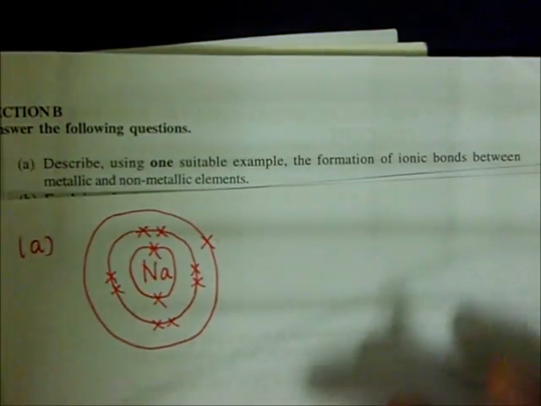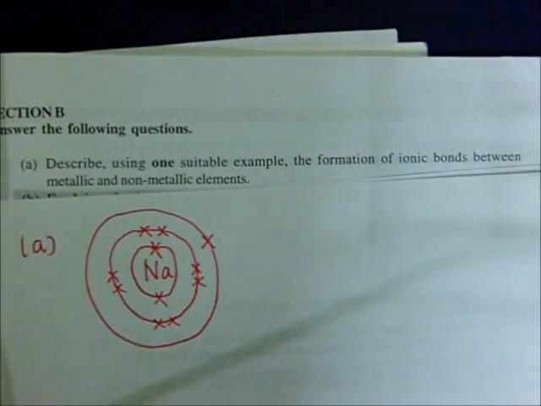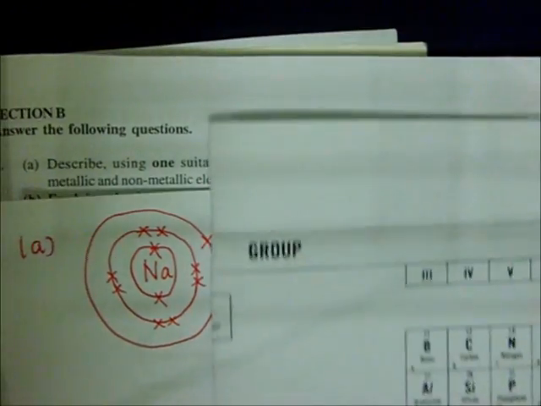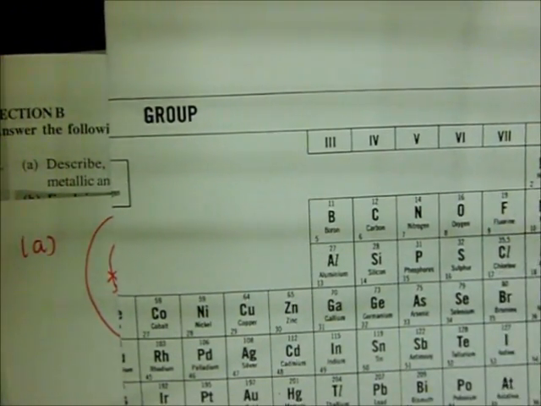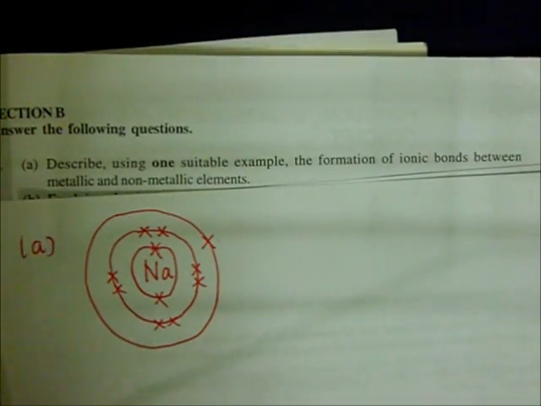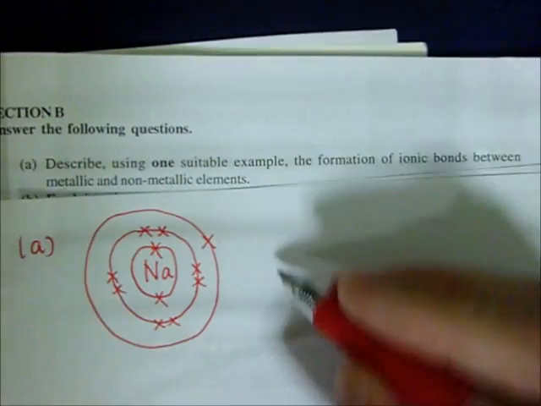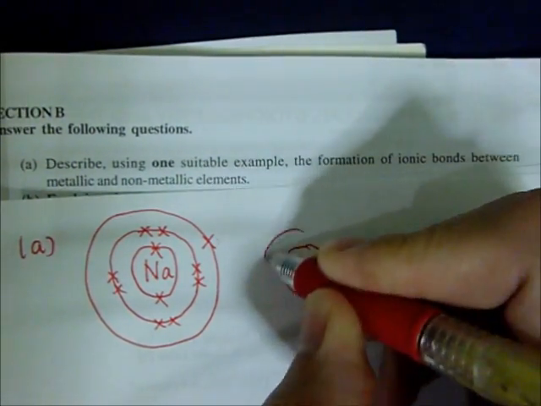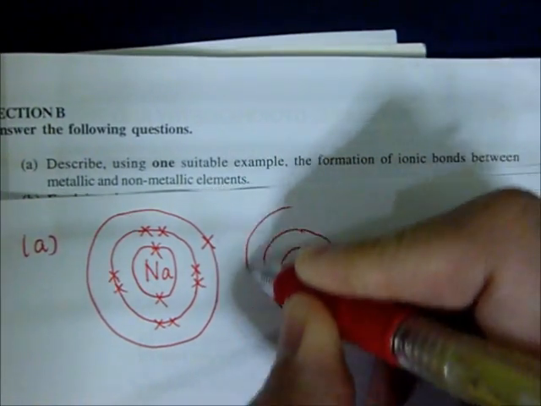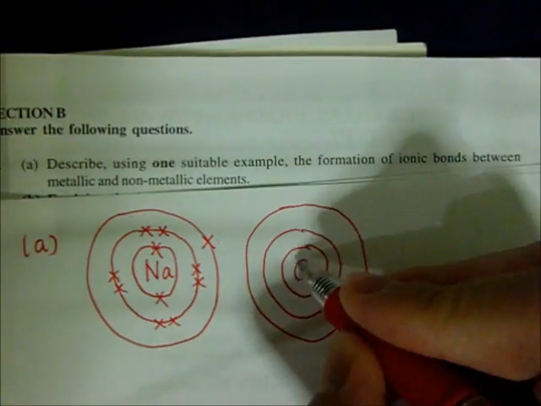And then for chlorine atom, the number of protons or number of electrons is 17. So 17 is 287. So chlorine 287, meaning that there are 3 electron shells.